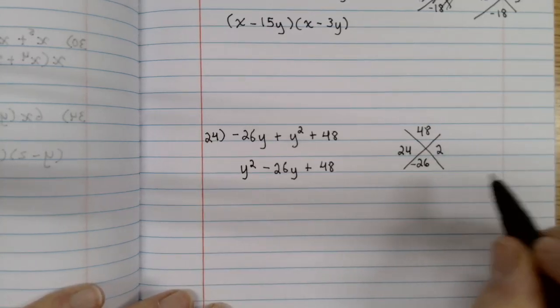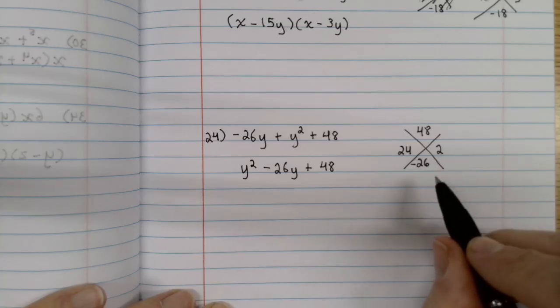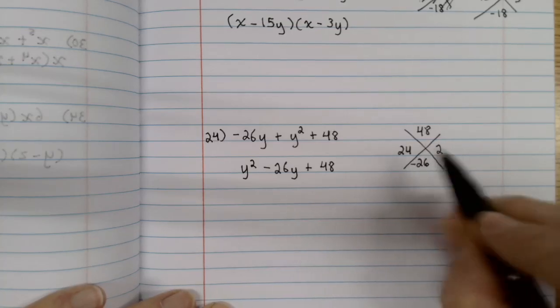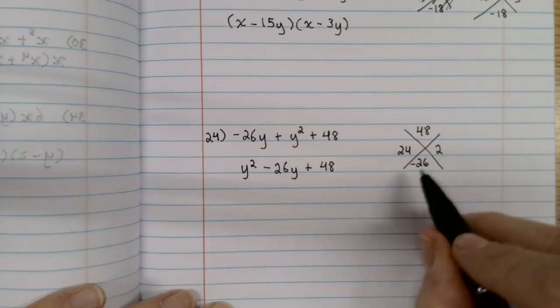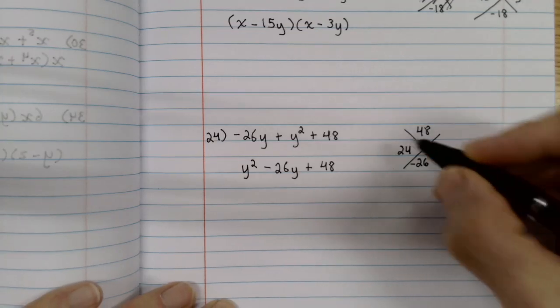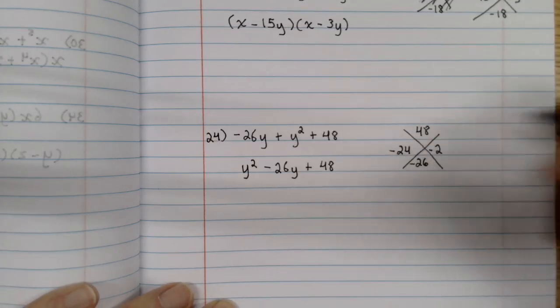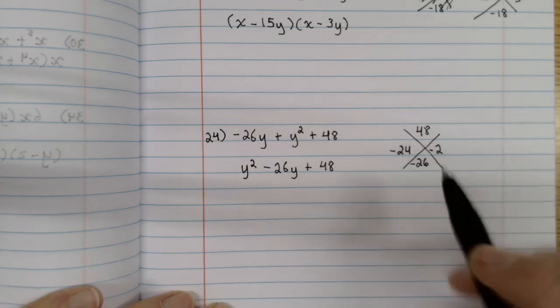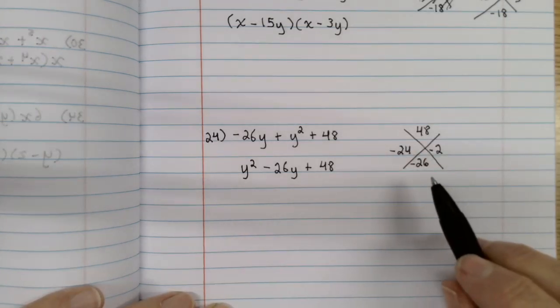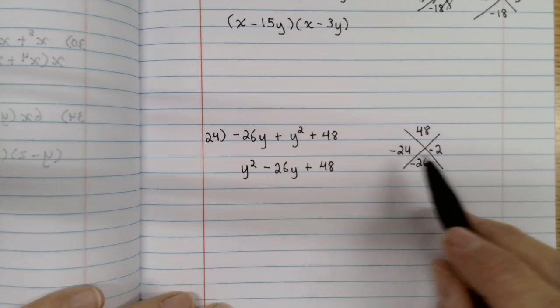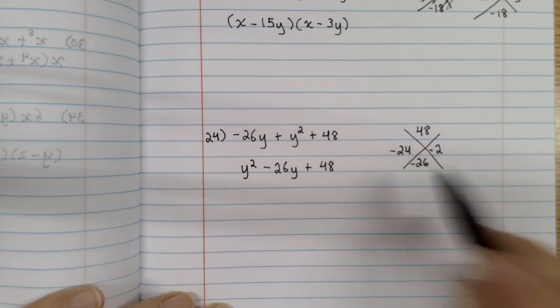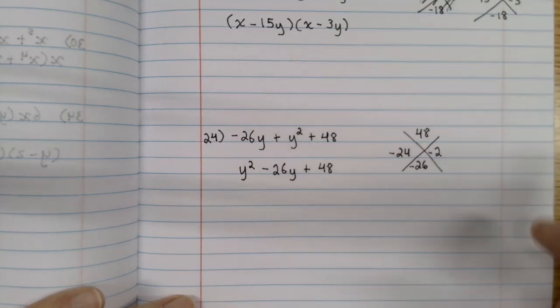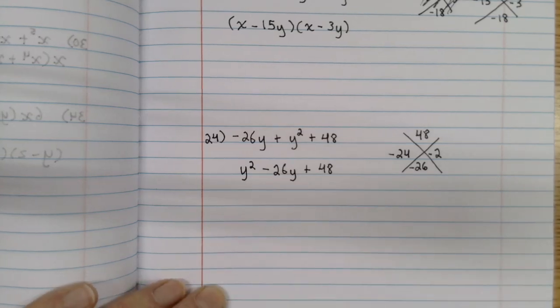Well, they will still work because I'm going to have to do with this problem what I did with the last problem. Sorry about that. So if this is a minus 26, then both of these are going to need to be negative, and that's going to fix the problem. So it's actually just like the problem we previously did. If I add negative 24 to negative 2, I'll get a negative 26, which is what I want. Sorry about that. I hope it wasn't too confusing.